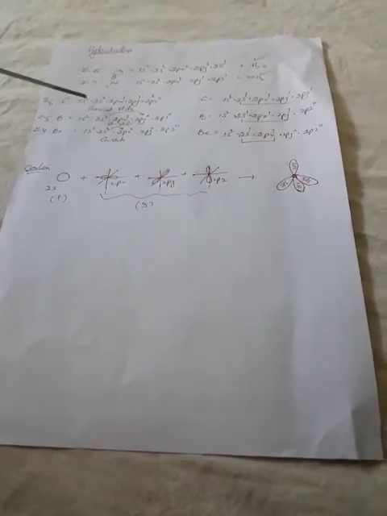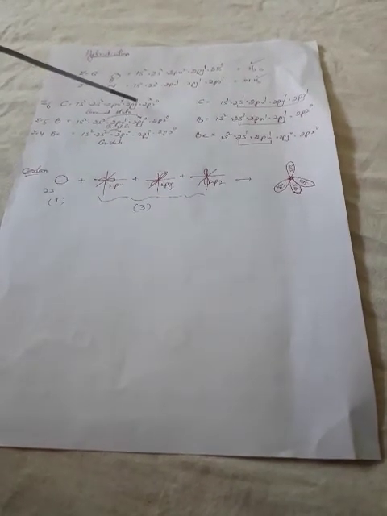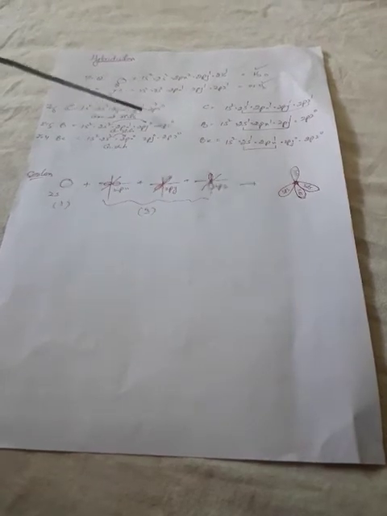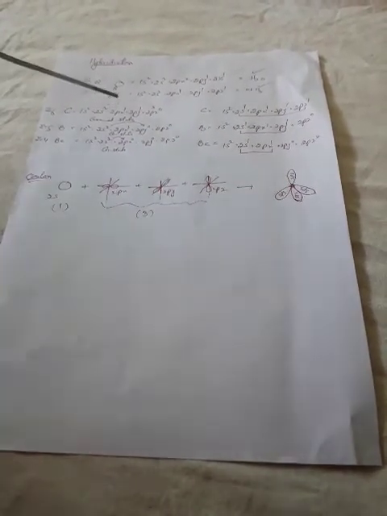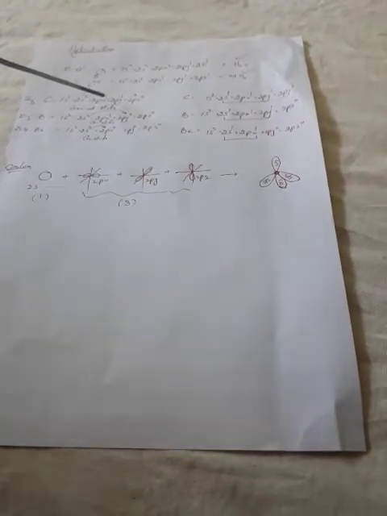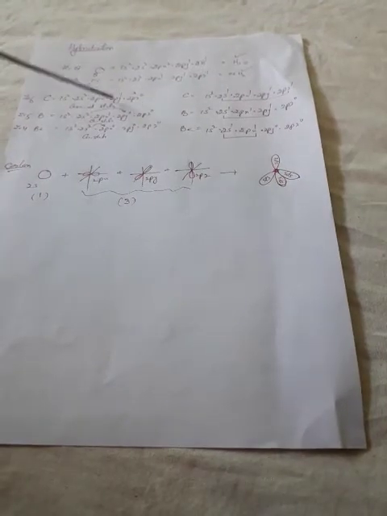Carbon, with atomic number 6, has the ground state configuration 1s2, 2s2, 2px1 and 2py1, and 2pz is empty. Now there are two half-filled atomic orbitals, so obviously it should be divalent in its compounds, but in actual practice we see that the carbon atom is tetravalent in all of its compounds.